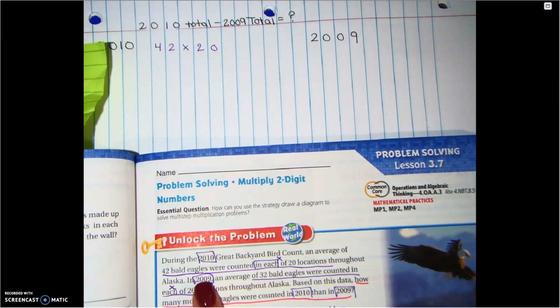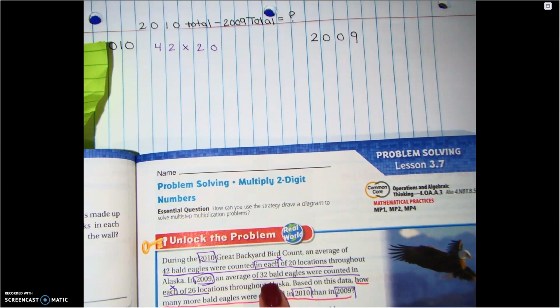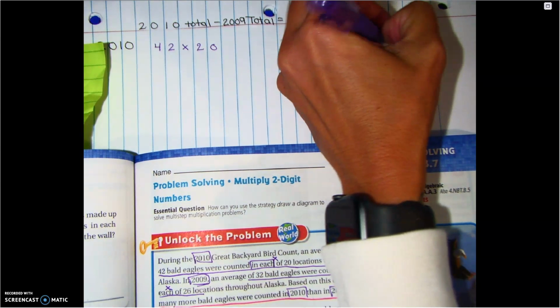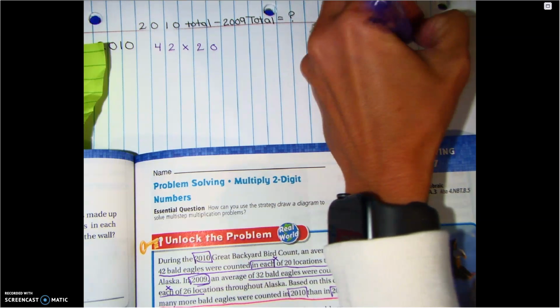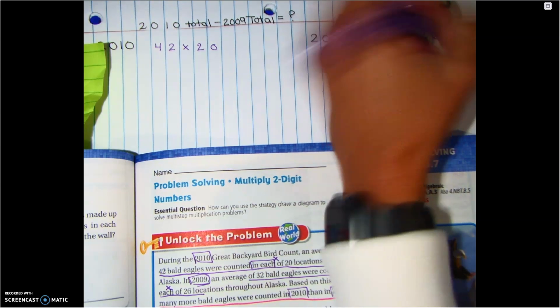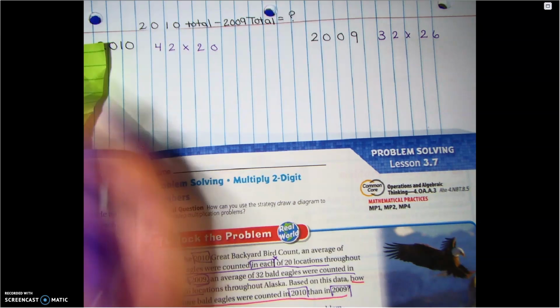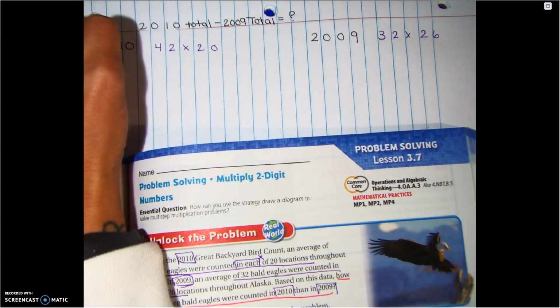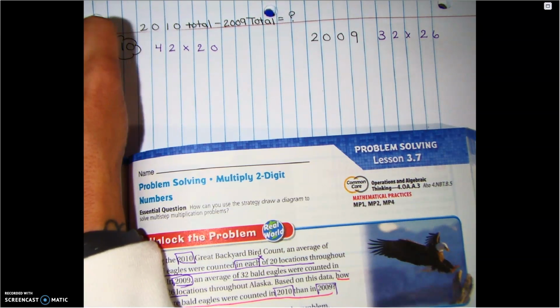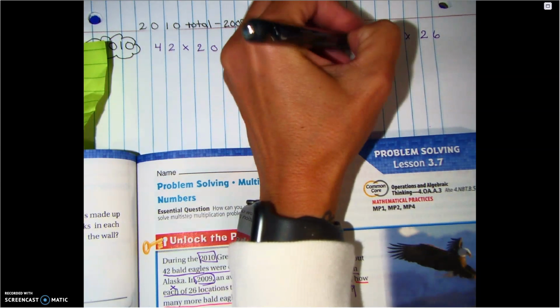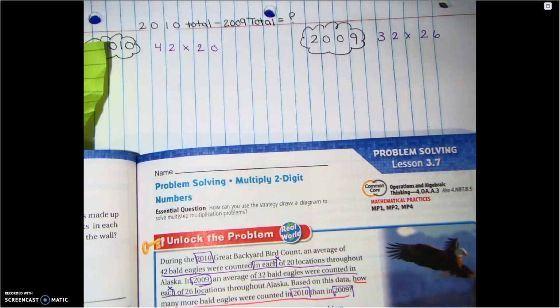So now in 2009, we have 26 groups of 32. All right. So now, can I find out how many eagles were in 2010 and how many were in 2009? Yes, I have all of my information.